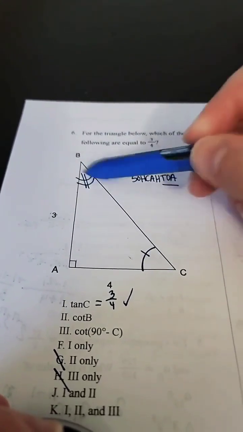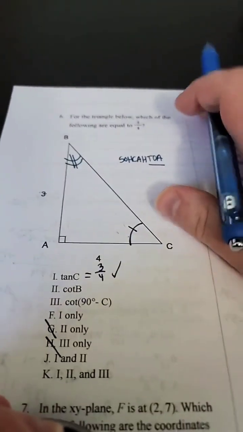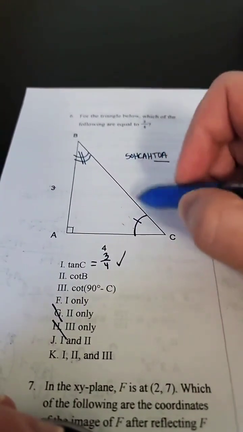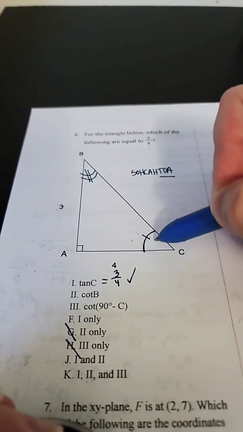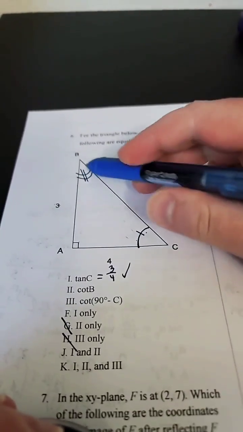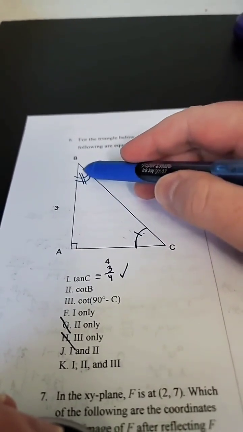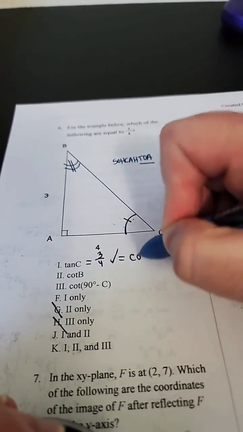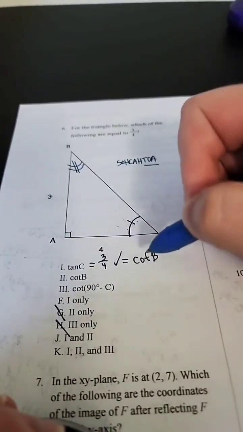So these are complementary. And the trig identity for complementary angles says that the tangent of one of the complementary angles has to equal the cotangent of the other. So tan of C also equals the cotangent of B.